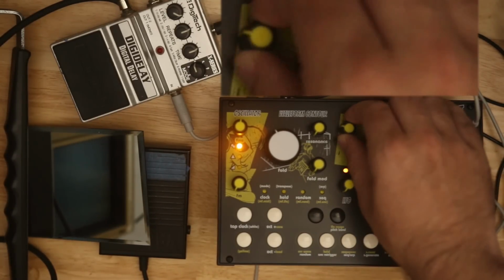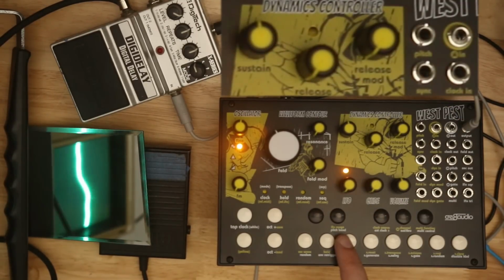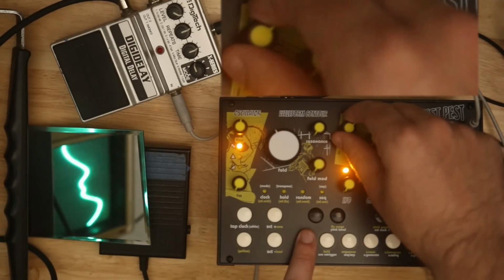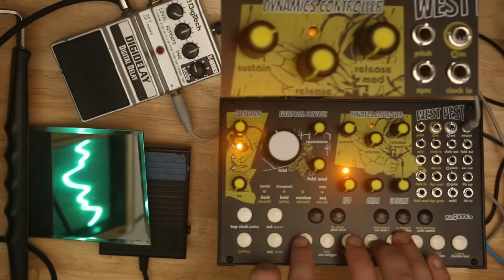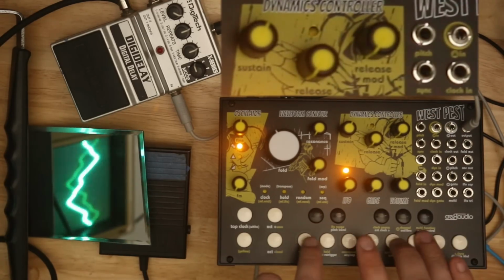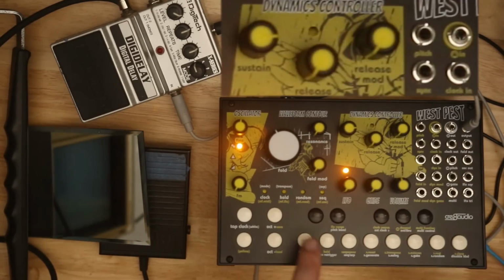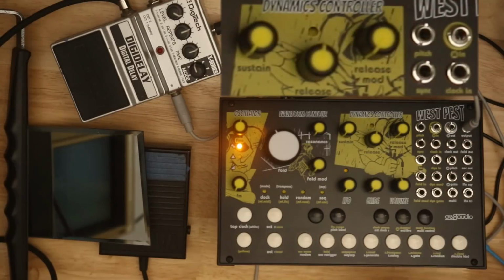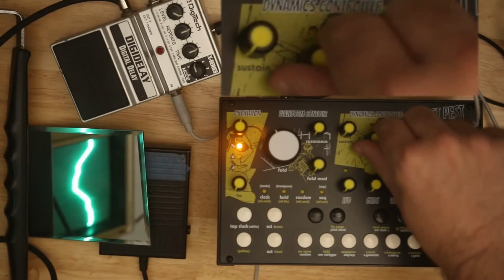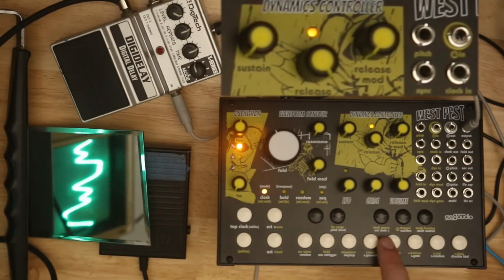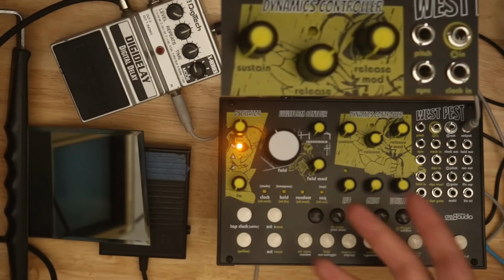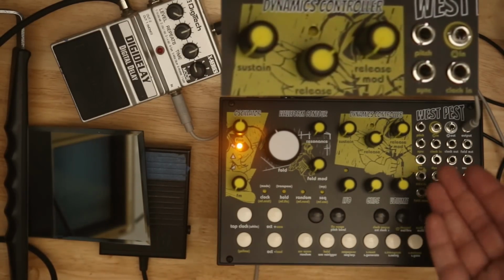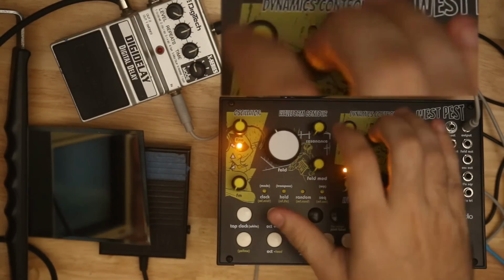And if I increase the sustain as I hold a note, we'll stay at that level. And if I increase the release, even with no sustain, that will ring out. That's all really conventional, even if you've only ever experienced East Coast synthesis, because it is really the exact same thing. So it's called the Dynamics Controller here.